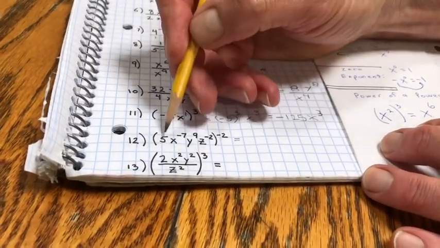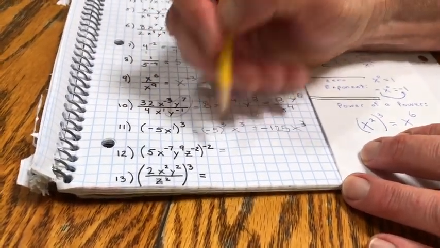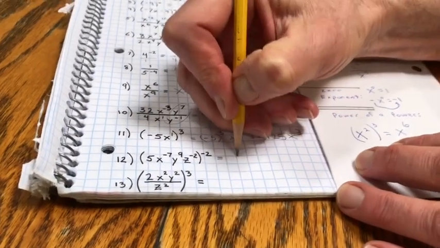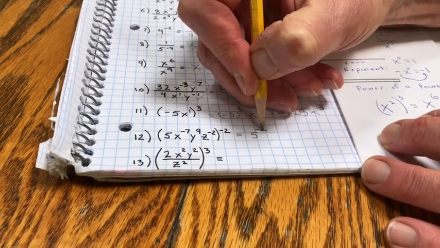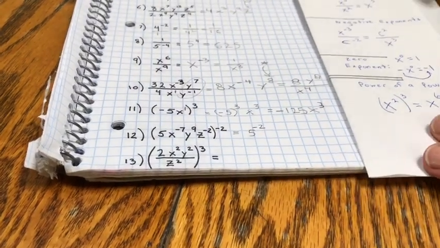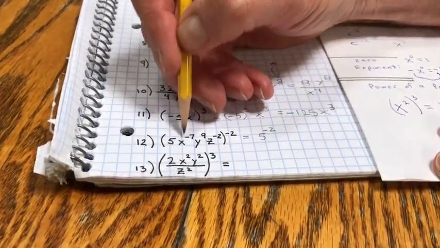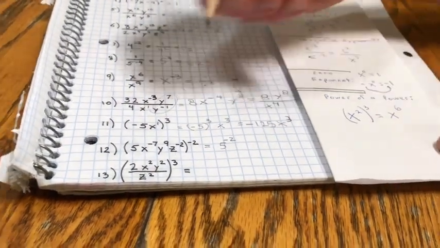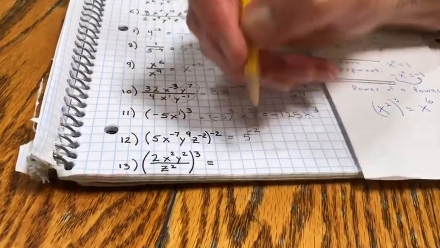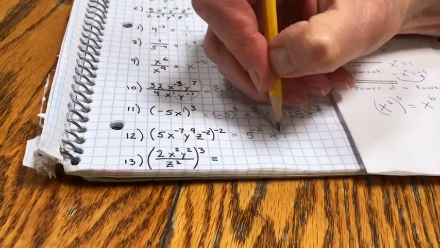So what do we got here? We got 5 to the power of negative 2. I'm just going to write that to get it started. Some folks are going to be doing that in their head. All right. Negative times a negative. Yes, it's a power of a power. You multiply. Negative times a negative is a positive.